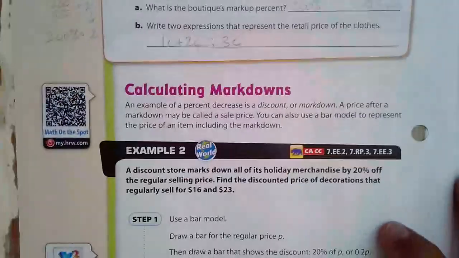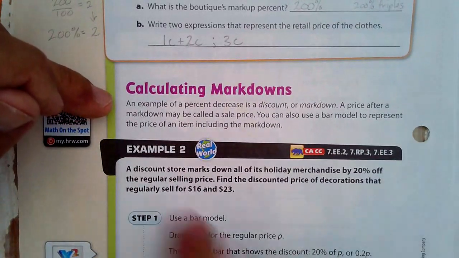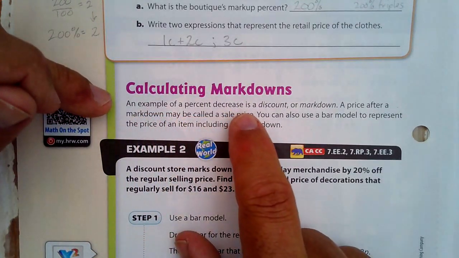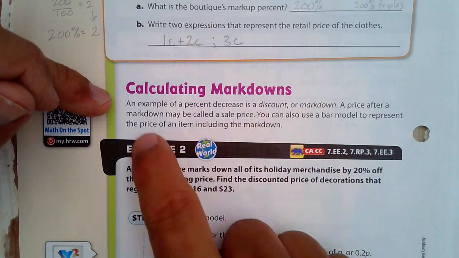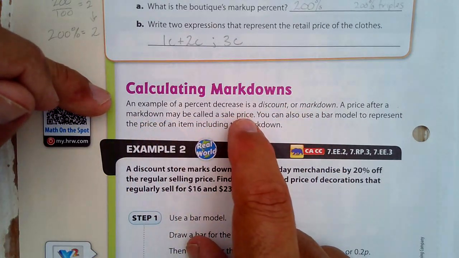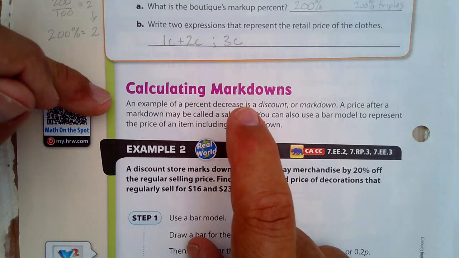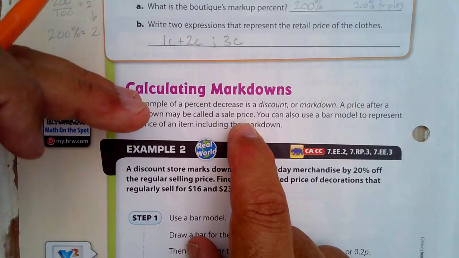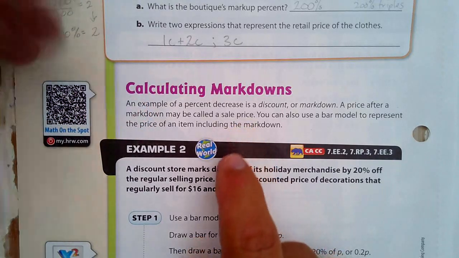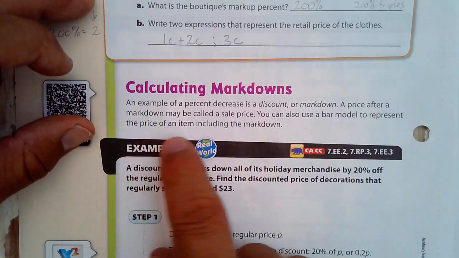Okay, calculating markdowns. An example of a percent decrease is a discount or markdown. They both mean the same thing. A price after the markdown may be called the sale price. Often, items are put on sale if they're not selling soon enough. They will mark it down so it's more attractive to buy that item. You can also use a bar model to represent the price of an item.